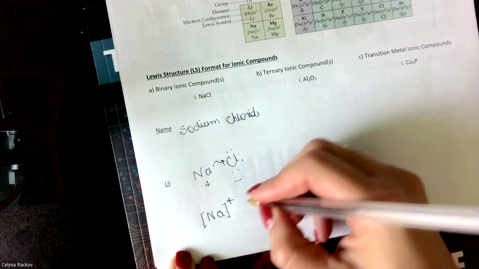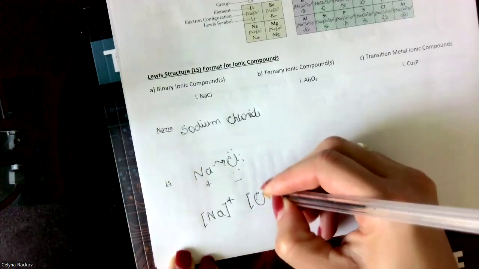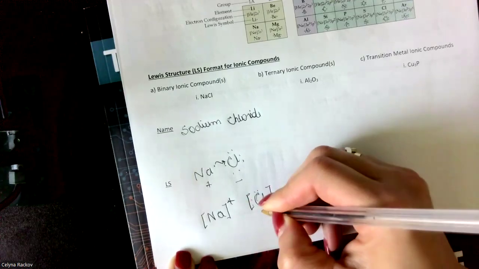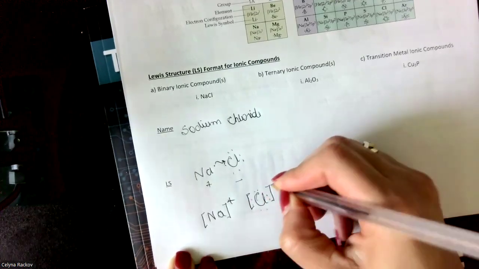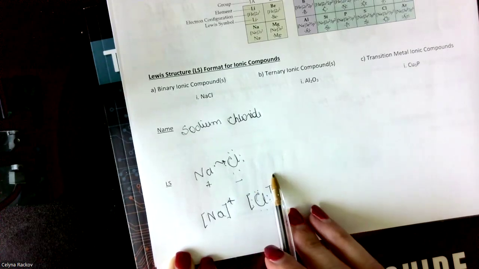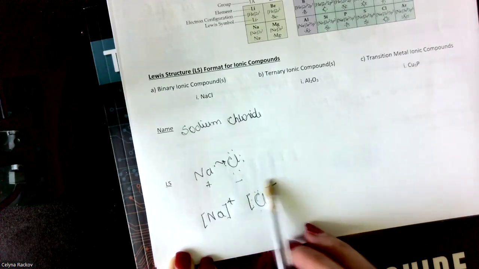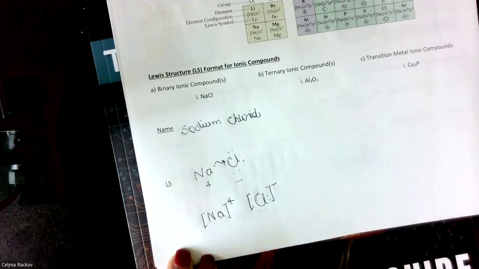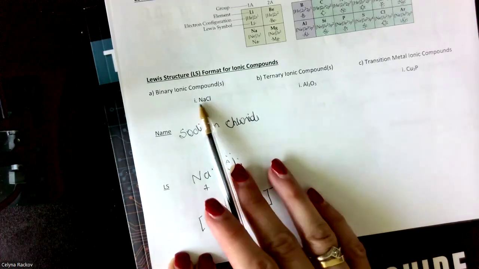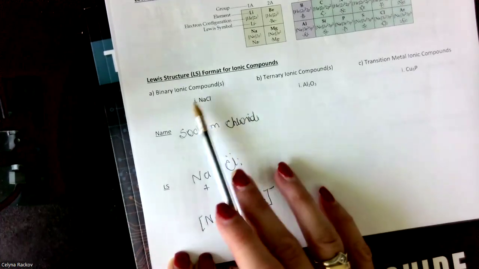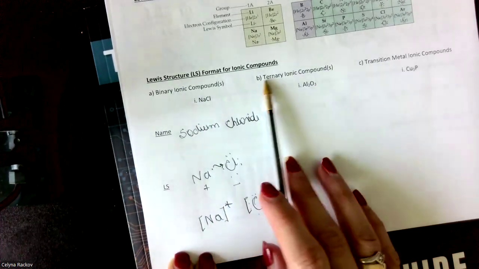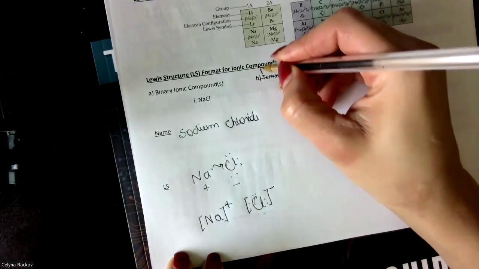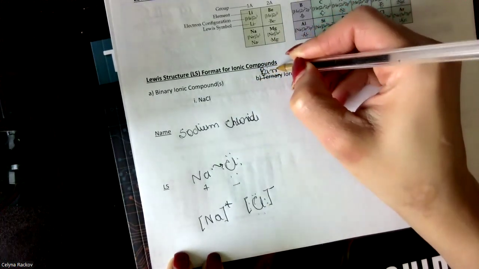And then the chlorine. You now have 8 dots inside the brackets with the minus, meaning that it gained one valence electron. So this is a binary compound, because it has only two atoms here, a binary ionic compound.